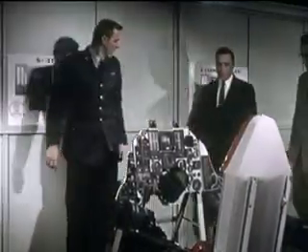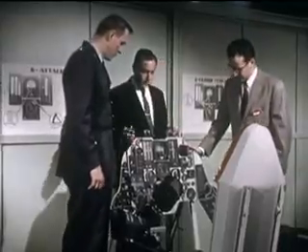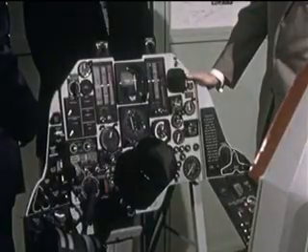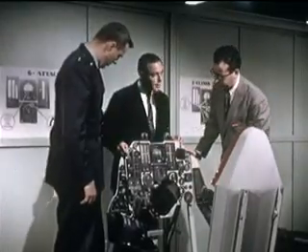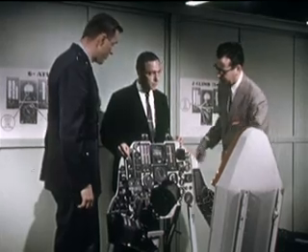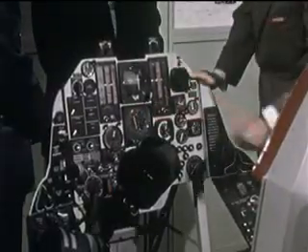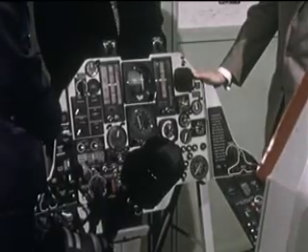As soon as possible, we mock up our first ideas of integrated panels and controls, power plant, fuel management, oxygen, and the rest, as a basis for continued discussion and for visits by the Air Force. We supply a duplicate of this one to WADC, and we keep both mock-ups up to date as developments proceed.